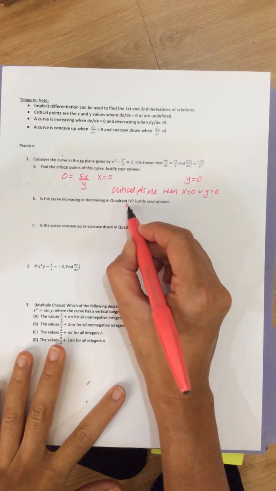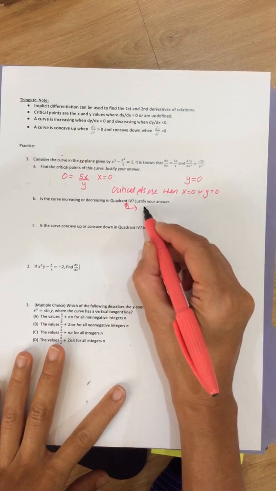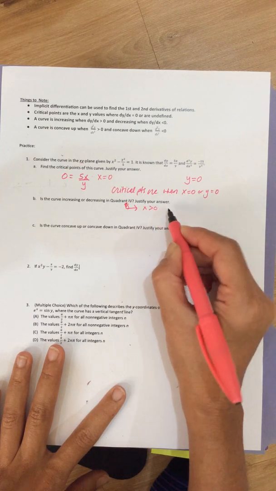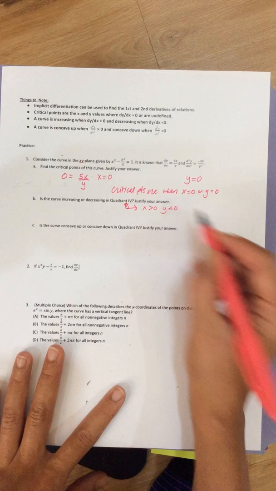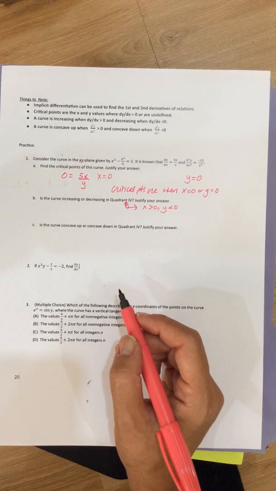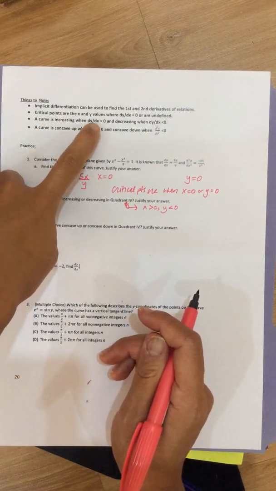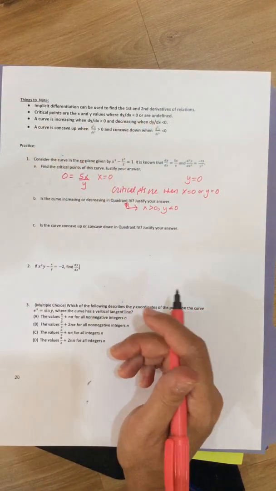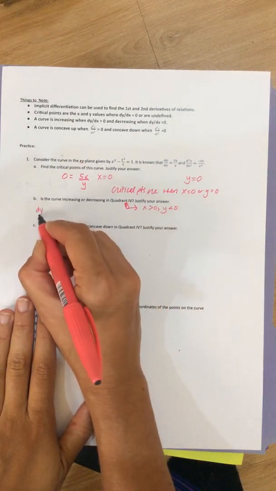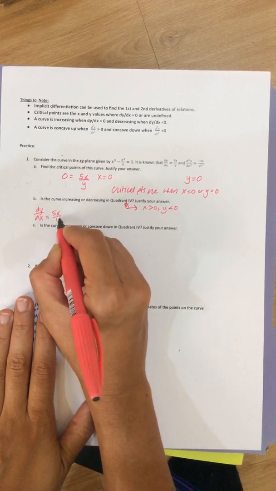So in quadrant 4, what do we know about x? And what do we know about y? So we know that x is positive in quadrant 4 and y is negative. Okay, so increasing or decreasing? It's increasing when the derivative is greater than 0 and decreasing when the derivative is less than 0. So dy over dx equals 5x over y.